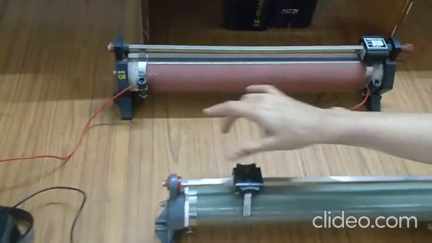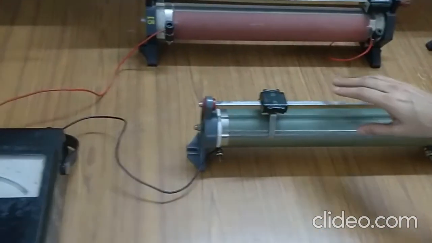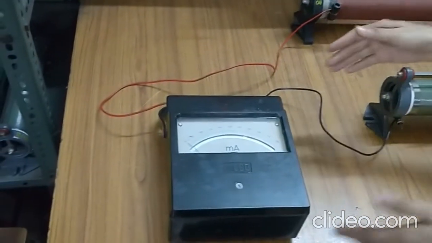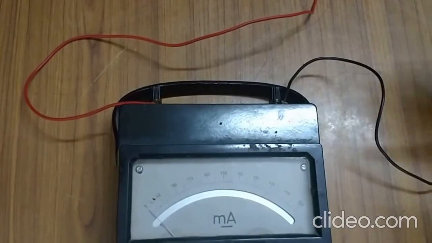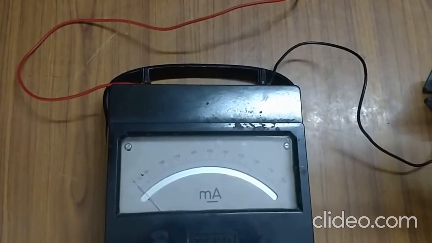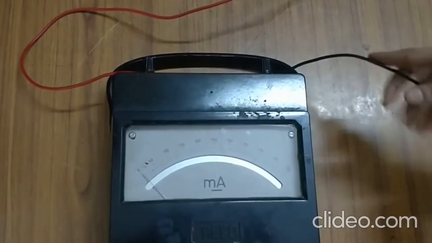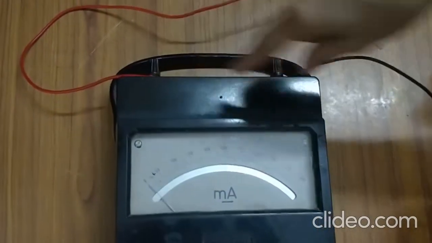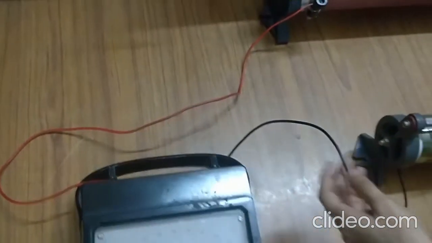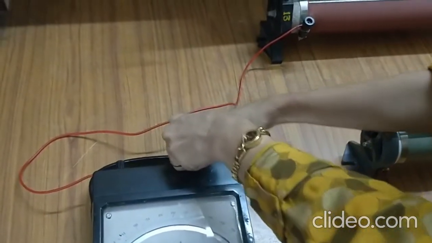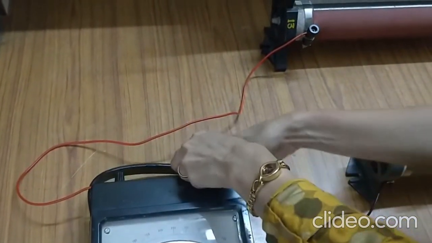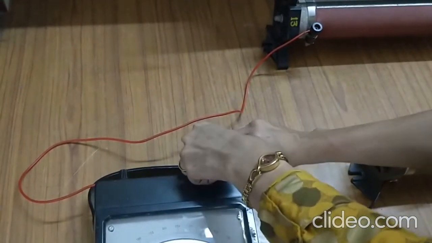Now we have the load. You can see this is the ammeter to measure the current through the load. We know that the ammeter is always connected in series to measure the current through that portion. So you can see that this ammeter is connected in series with the load so that we can measure the current which passes through this load.